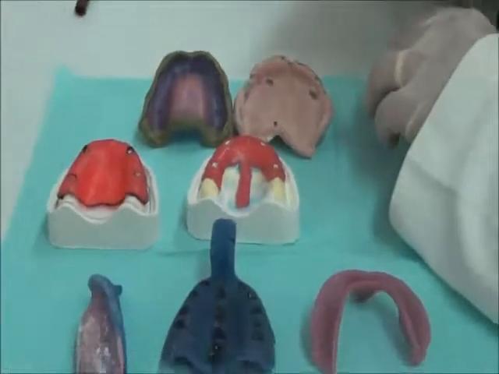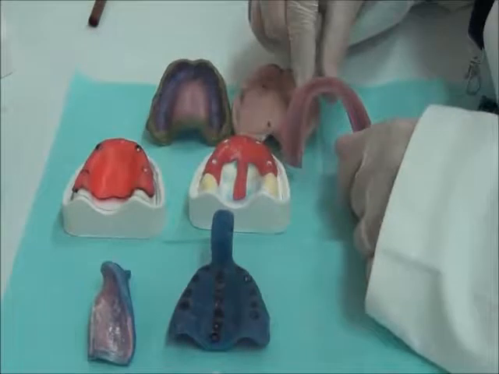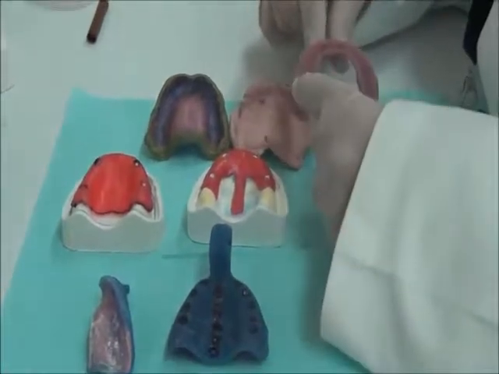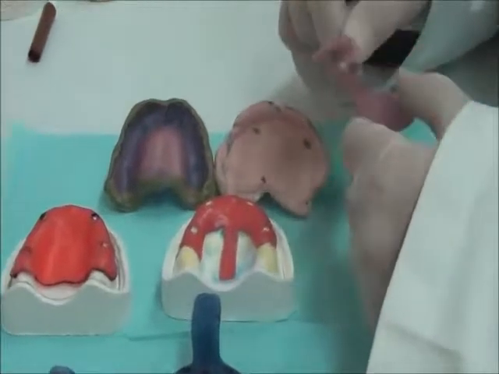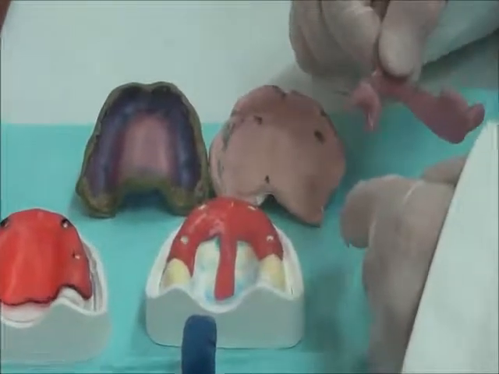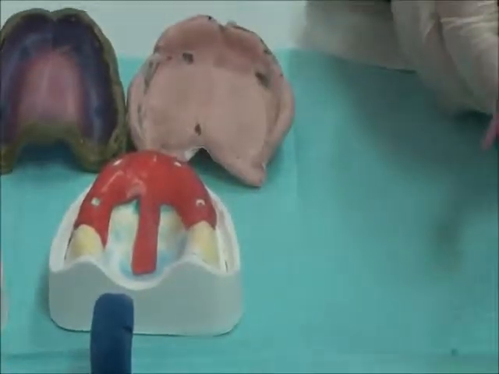So the cases that don't have any spacer, we will put the zinc oxide eugenol, and this zinc oxide eugenol will be pressed between the tray and the tissue beneath firmly. That means all of the tissue are displaced.